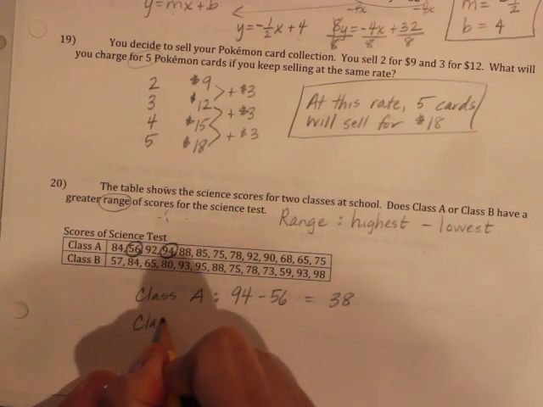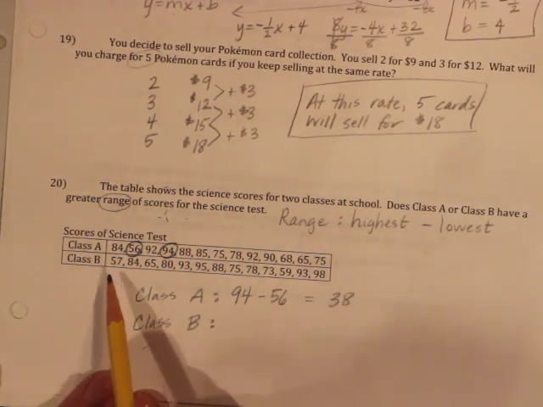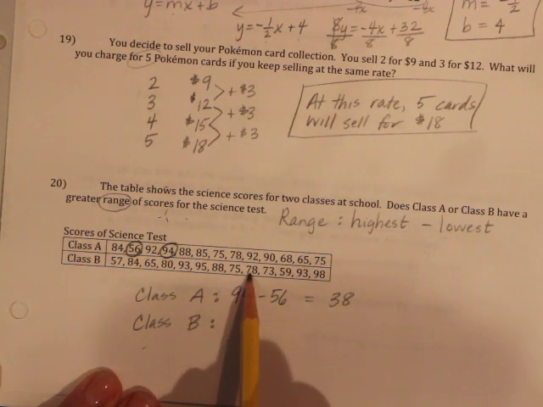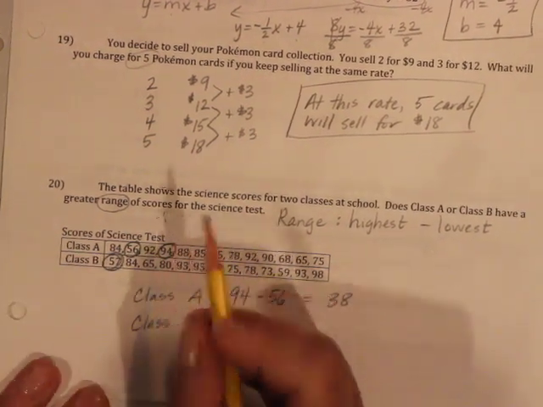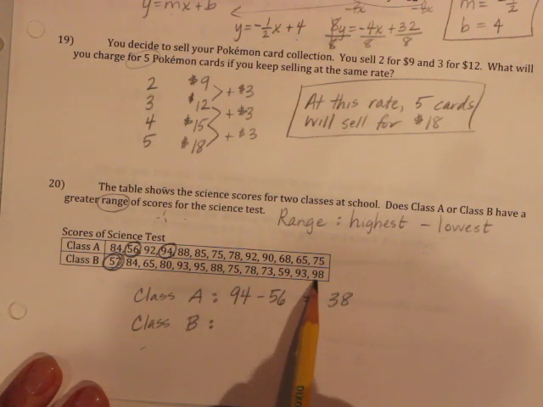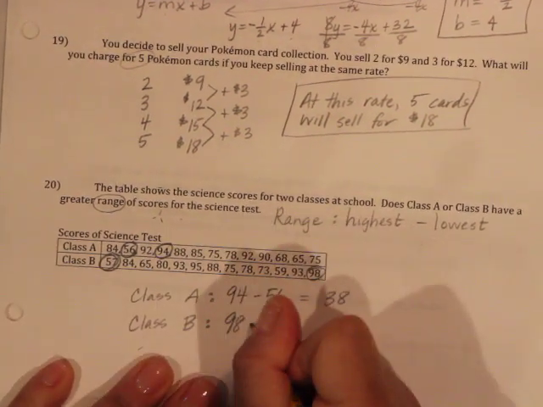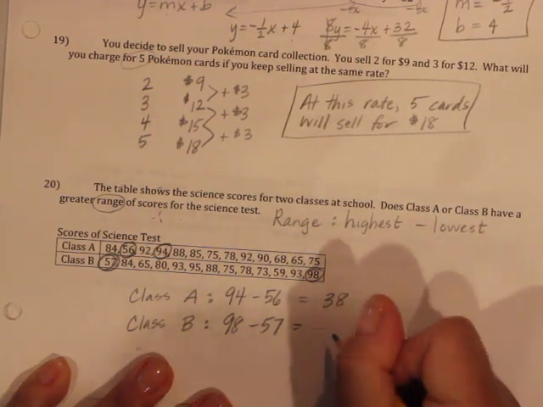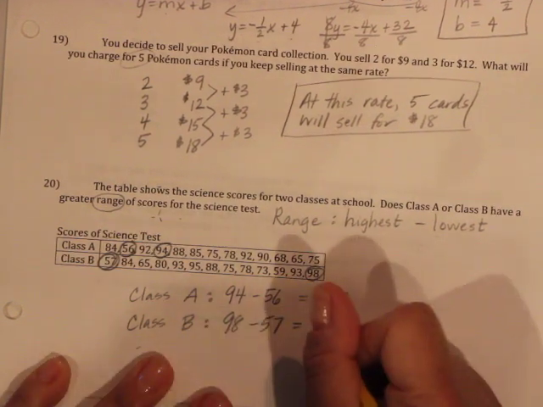Let's check out Class B. I need to find again the highest score and the lowest score. Okay, so I've got a 57. Anything lower than 57, 59? Nope, 57 is it. And what's the highest score? 80, 80, 90, 95. Woo, 98. 98 is the highest score. 57 is the lowest score. Total spread, the range of scores, is 98 minus 57, which is 41.